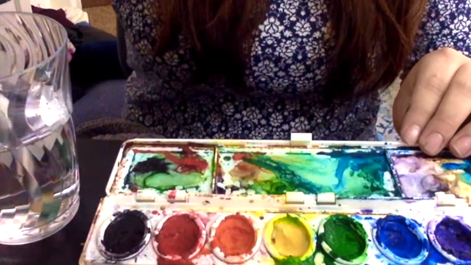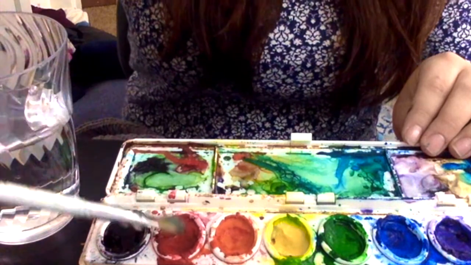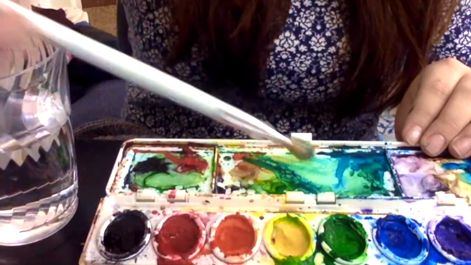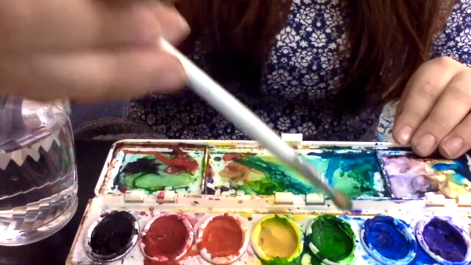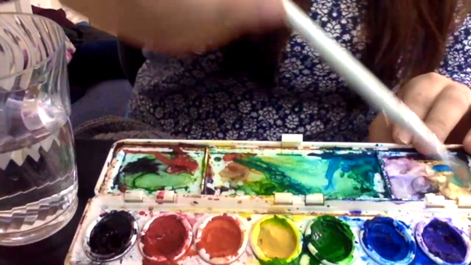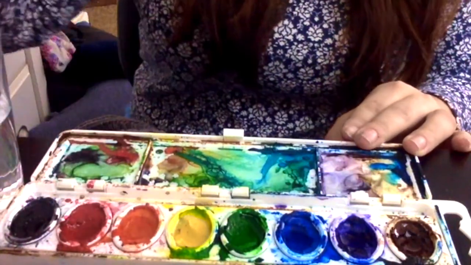So the way I'm going to do that is I'm going to take my water and I'm going to put a few drops in each of my colors, making sure that I'm rinsing my brush every time. Now, your paintbrushes will look a little different from mine, and that's because you guys have actual watercolor paintbrushes. Mine disappeared, so I'm just using this yucky one, but it's okay because it'll still work.